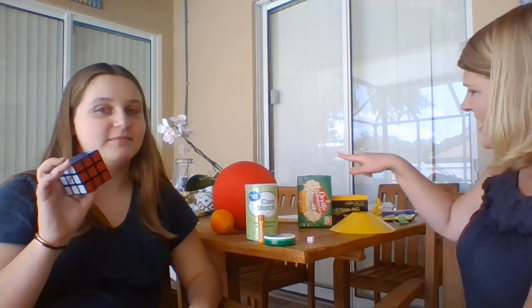What other item do you see sitting over here that we can put with it that is also a cube? Oh, I heard that one yelled out right away. You're right. The die is also a cube. That's exactly right. There it is right there.